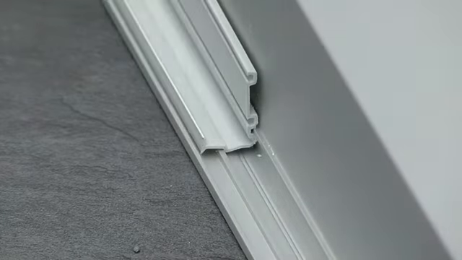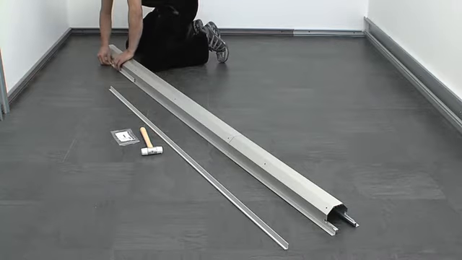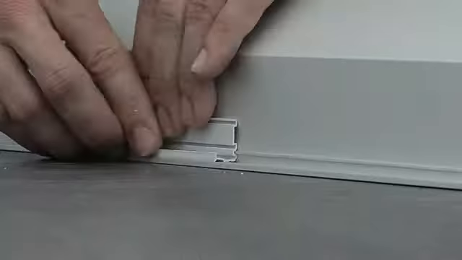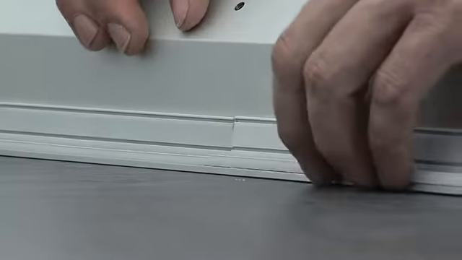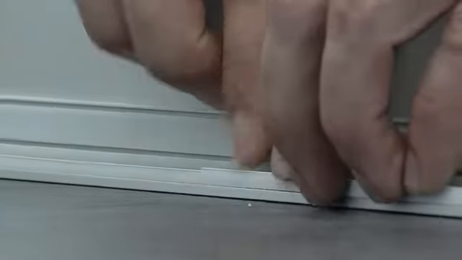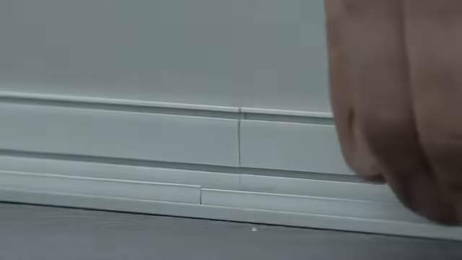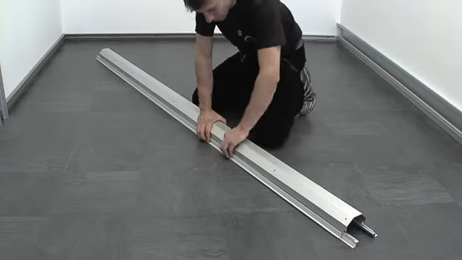We recommend that the basic profiles, especially the corner pillar ones, be attached to the ambient art lighting components prior to the installation on the wall. This makes the construction process easier.